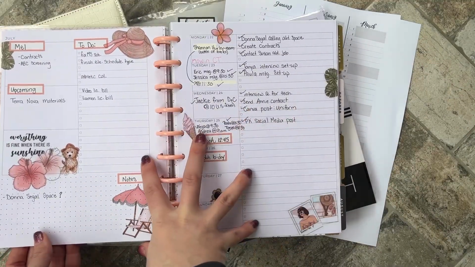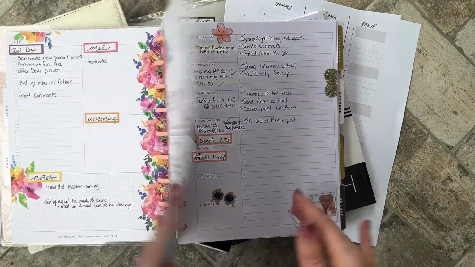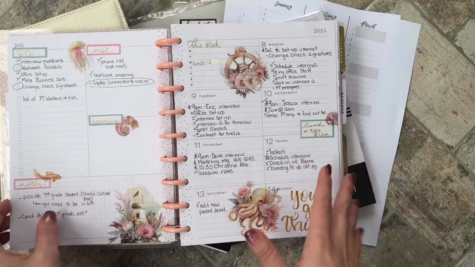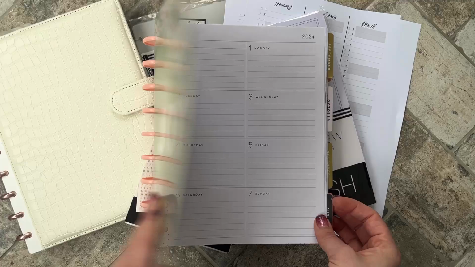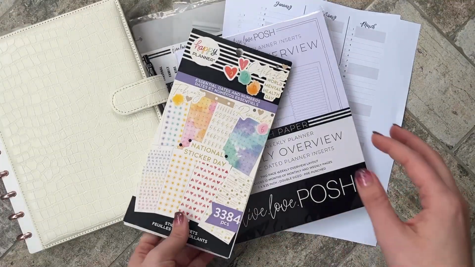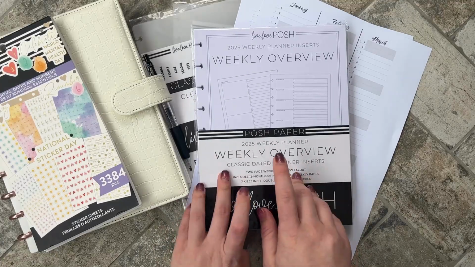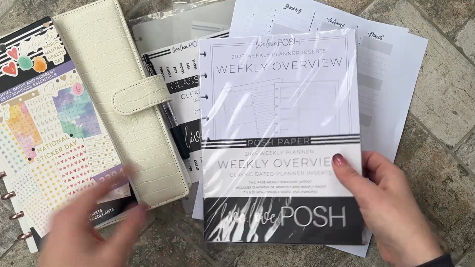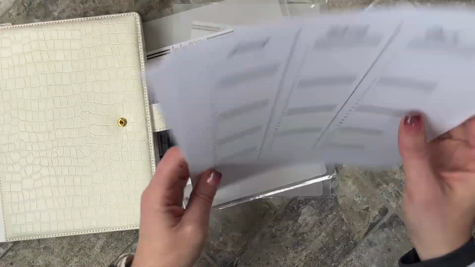And then I switched over and changed things up and it was a little bit better for me. It just wasn't as cluttered. So I am going to continue the rest of the year with the weekly overview layout, and I was waiting for them to come out with the 2025 version. So this is what I'm going to use, and I'm going to start to put things in my planner. And then I was using the perpetual calendar.